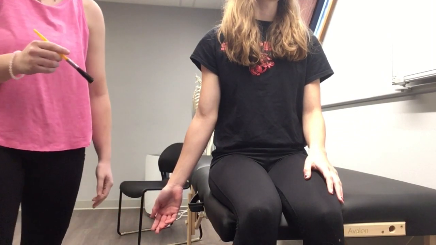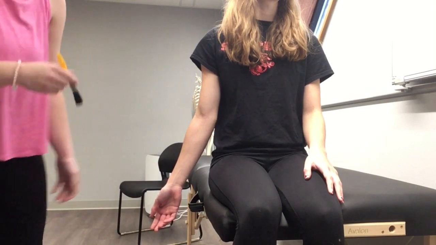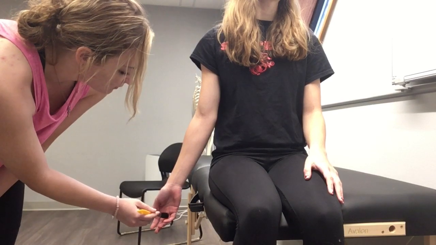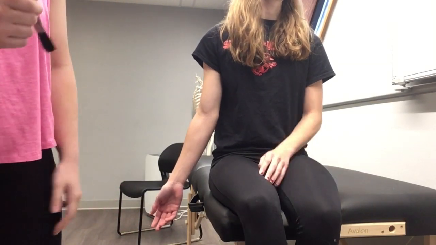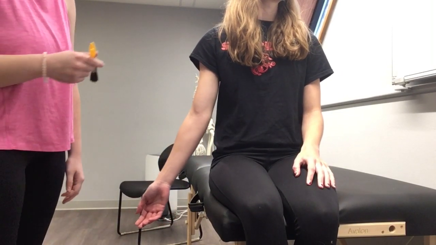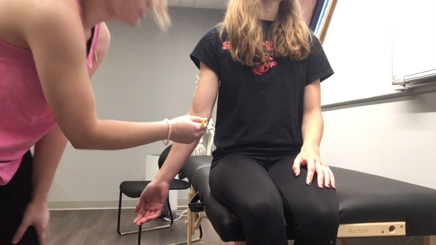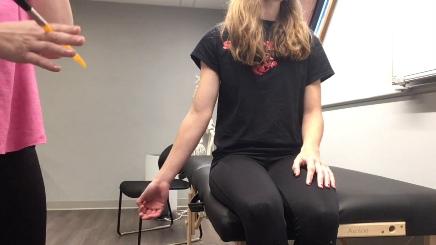Yep, that one's right on her middle finger for the radial nerve. Then moving on to C8. Yep. Good, that is the medial 2 fingers there for the ulnar nerve. And then the last one for T1. Yep. That is testing for the medial brachial cutaneous nerve.